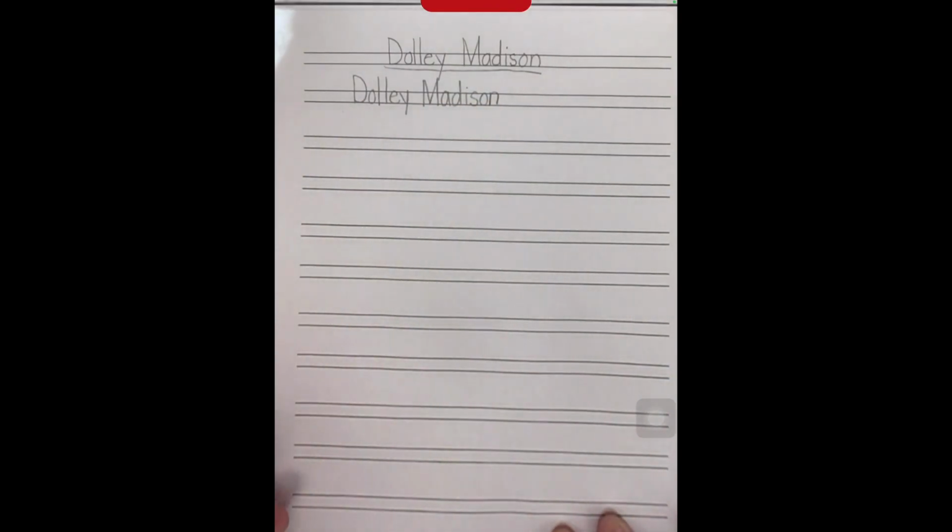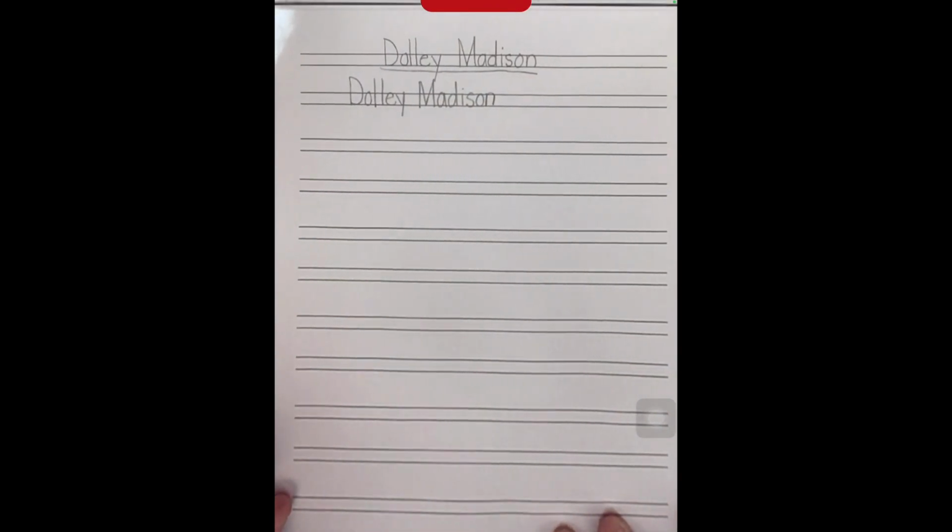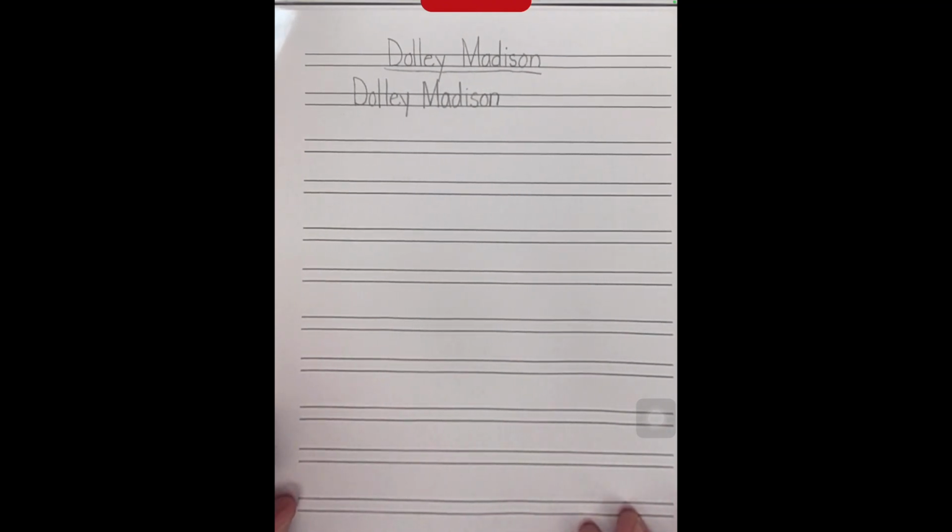What do you notice? Today I did not use green and I did not use pink. On my final draft for my biographical essay, I'm not going to use any colors because if I use my organizer, everything on there is correct, so I do not have to use colors in my final writing.